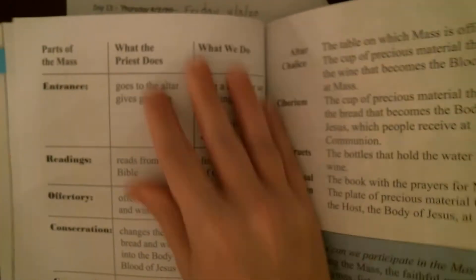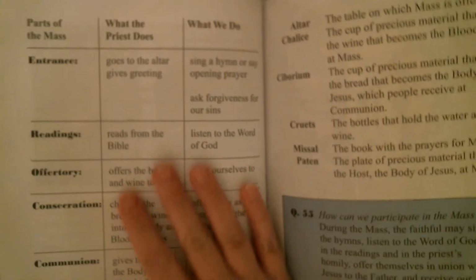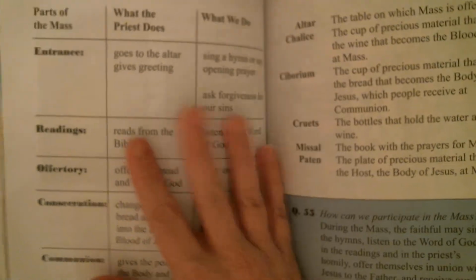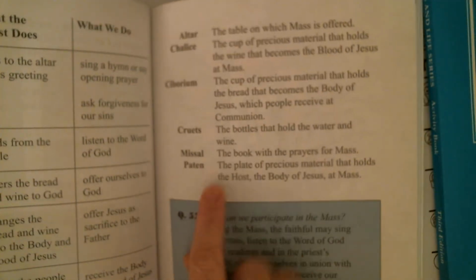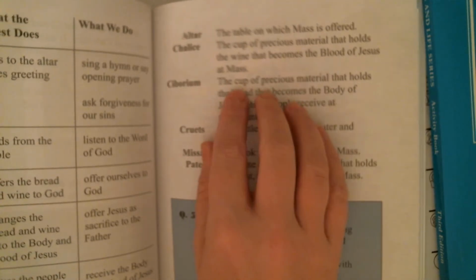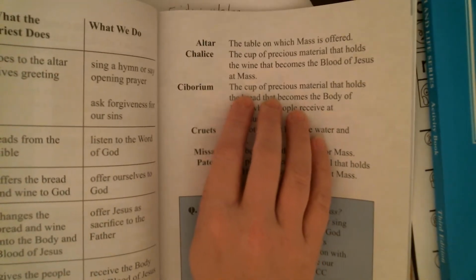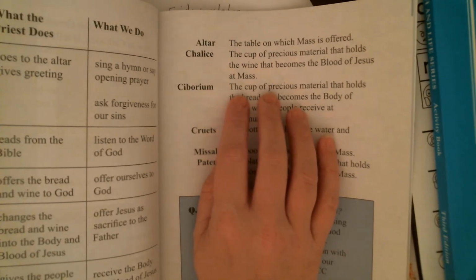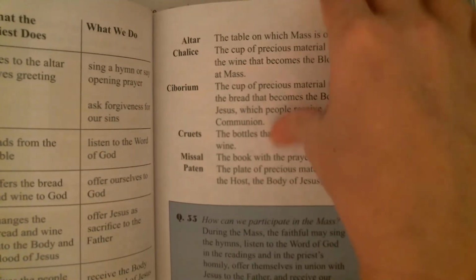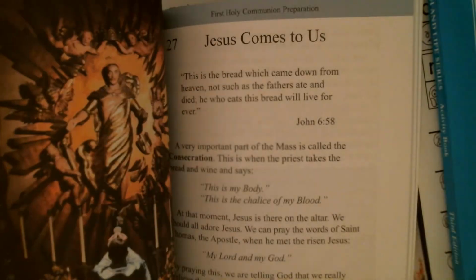Okay, this page is pretty important. You're going to need it for Monday, a chart that you're going to fill out, or if you're ahead, you'll need it for today. And then things we see or use at Mass. I have a PowerPoint that I'm going to send out with this. I'll send it out today for those of you who are already on this lesson or ahead of us, and then I'll send it out again on Monday too.